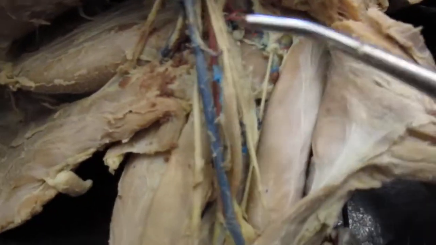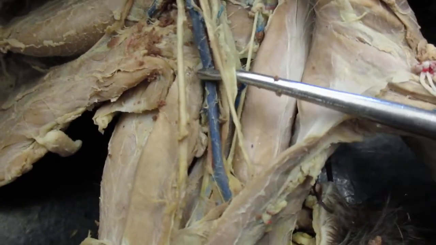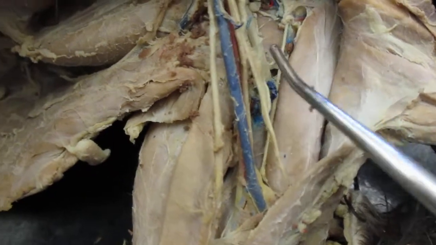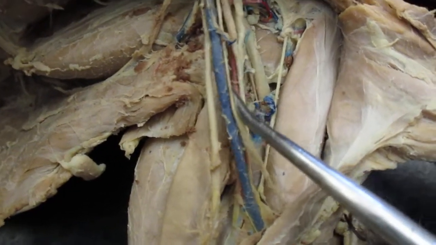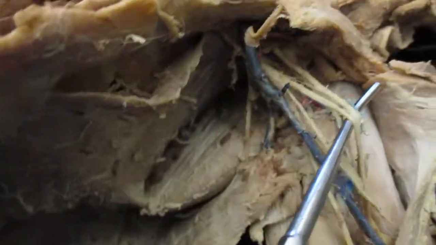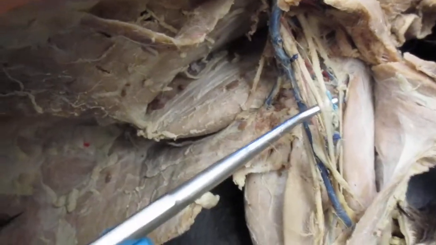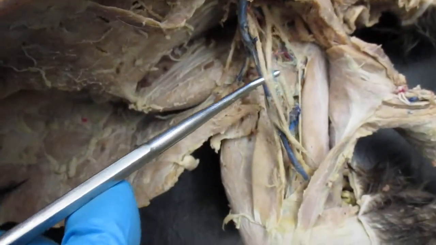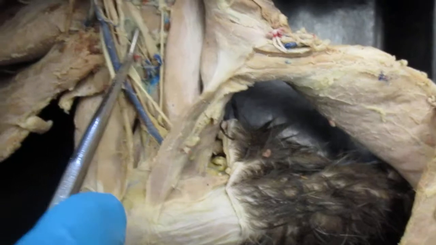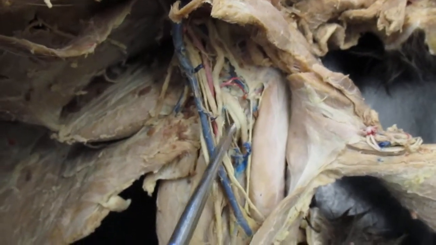Median nerve, and you can tell the median nerve which one it is because it's going to have two cords to it, median and lateral cord. So there's your median nerve right there. And then this biggest nerve right here is the radial nerve right here.